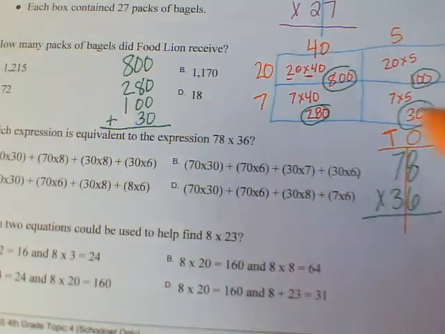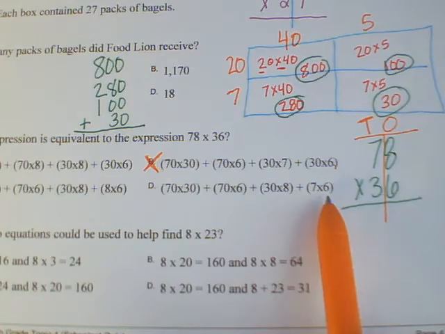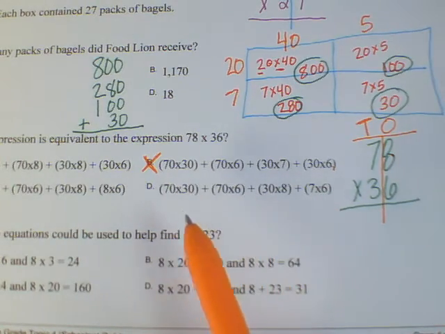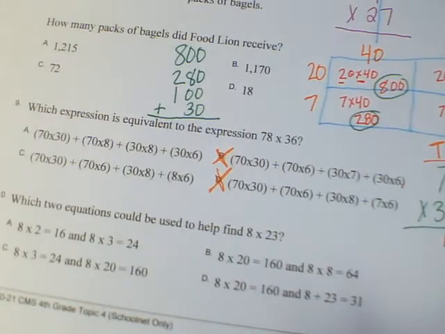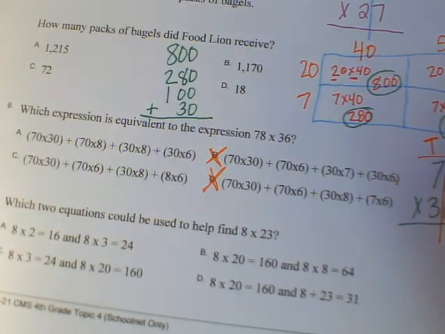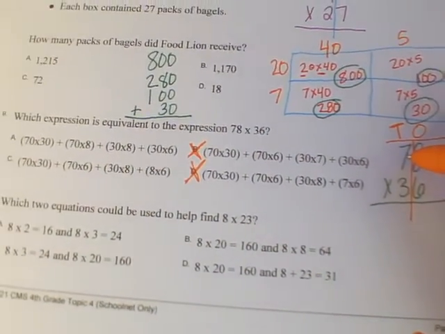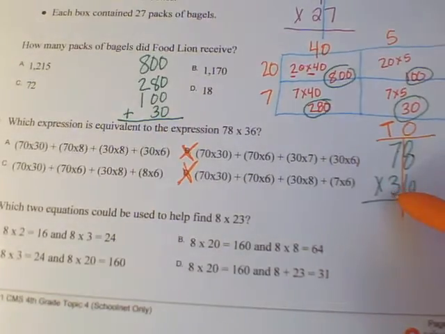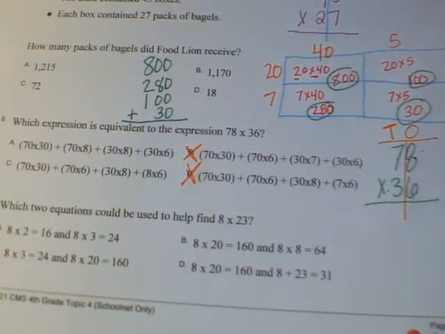Do I see anything with a 6 times an 8 here? No, I don't. So that can't be right. So I'm going to keep looking. I also know I'm going to have a 6 times a 70. I'm also going to have a 30 times an 8 and a 30 times a 70.